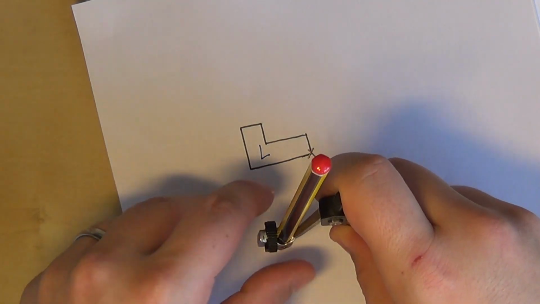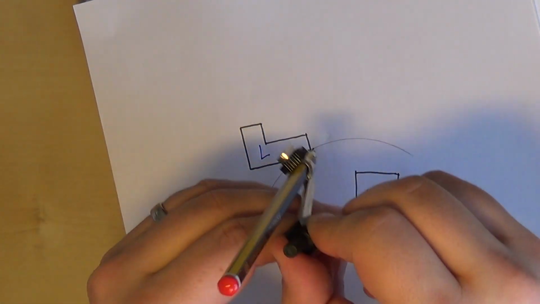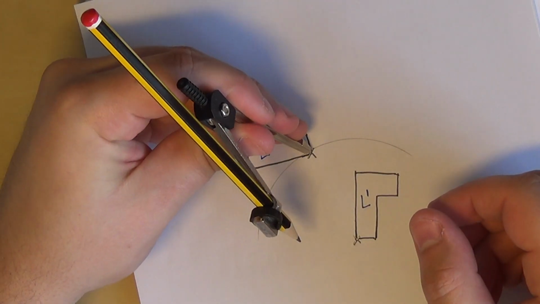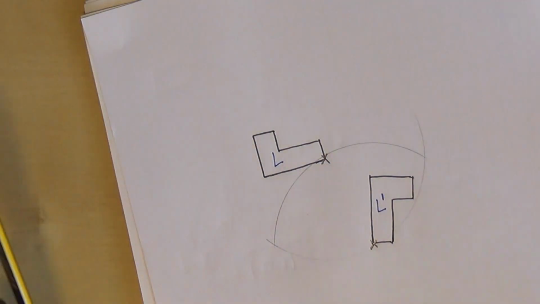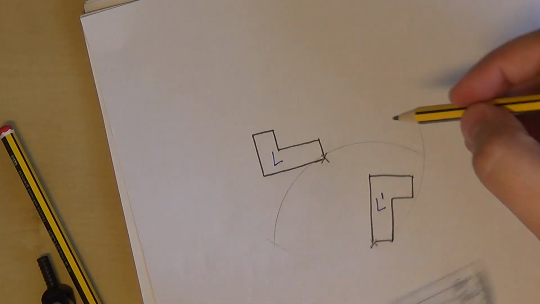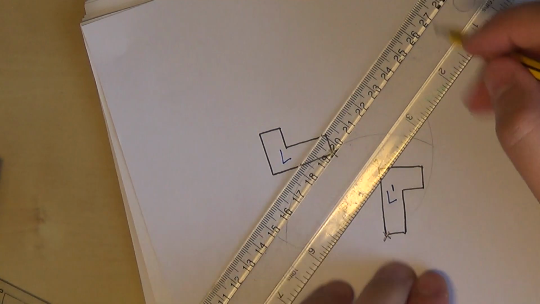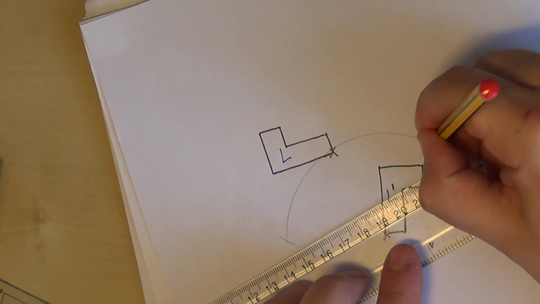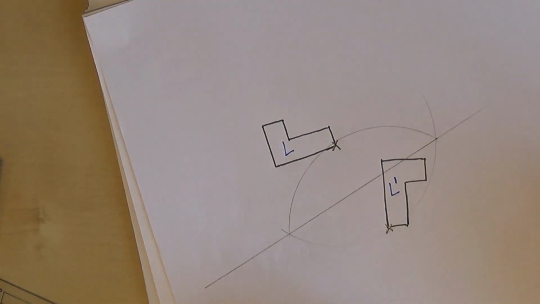So open that up to some sensible size. Swoop round. Swoop round. And you'll see I've now got 2 crosses. If I get a proper ruler out and join those crosses up, we know that that must go through the centre of the circle that these 2 points are on.